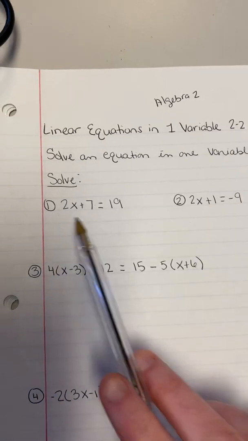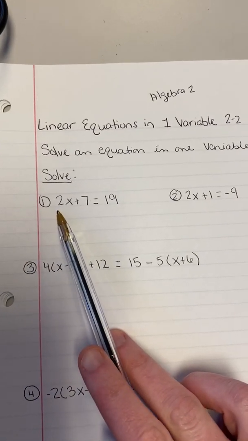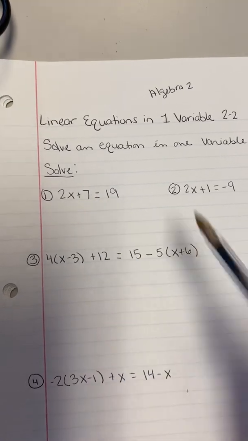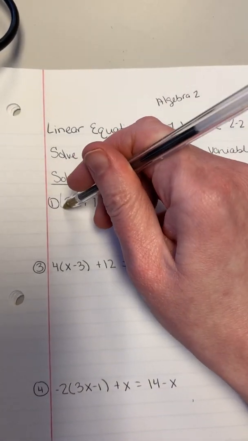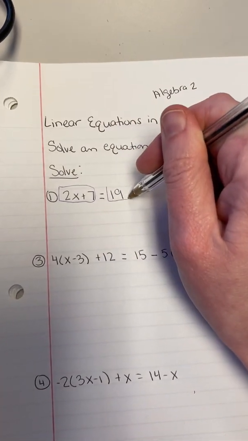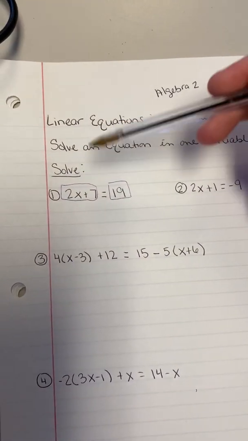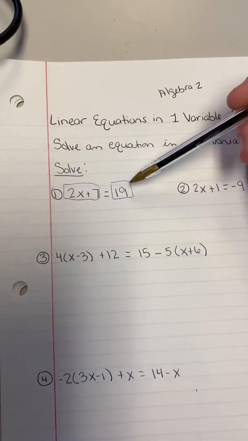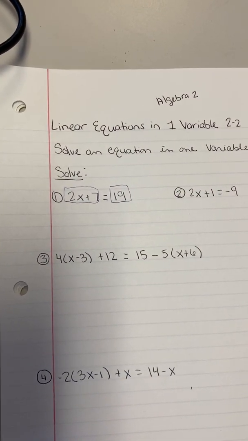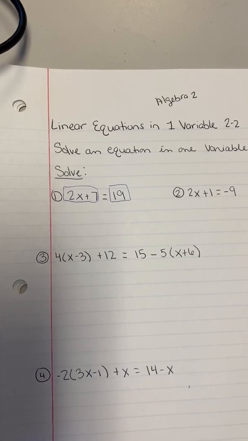Okay, so this one, first step says to eliminate parentheses. We don't have any parentheses. It says to combine like terms, and when you're combining like terms, you're checking each side of the equal sign separately. This is where a lot of people get confused. We don't have like terms over here, and we don't have like terms over here, so we move on to the next step. Add or subtract to get variables on one side of the equal sign and constants on the other.